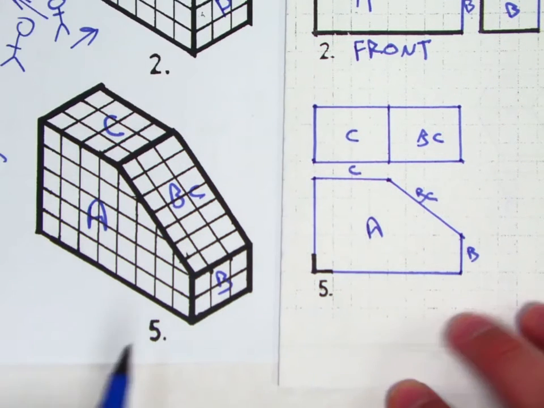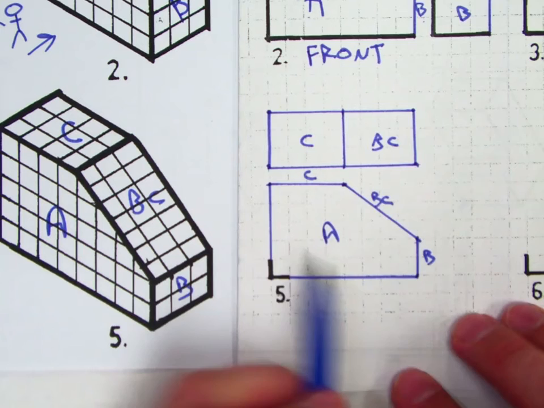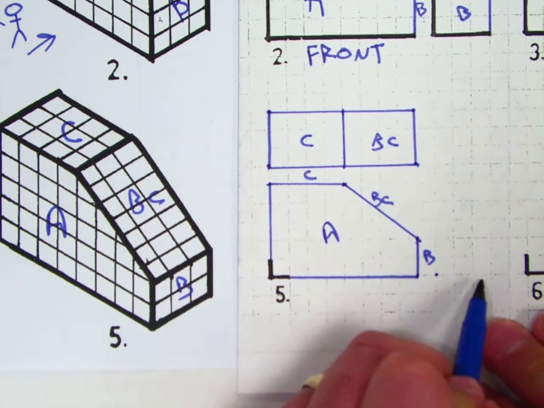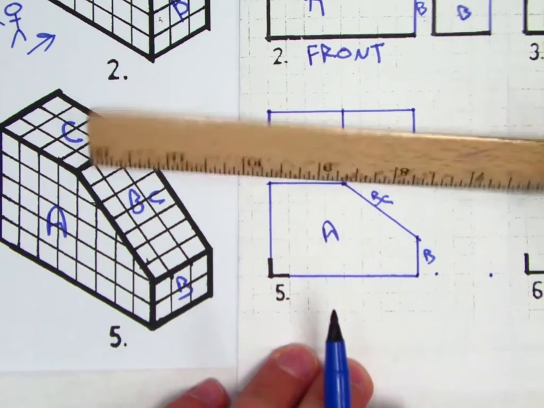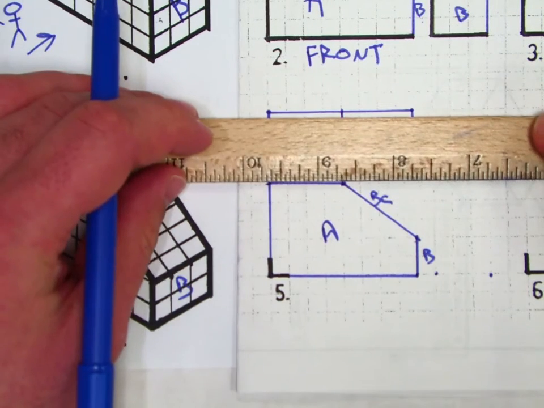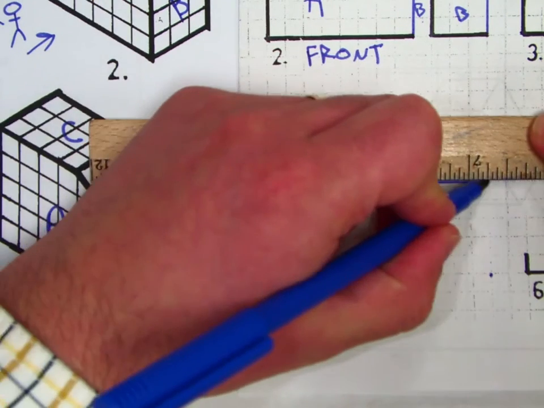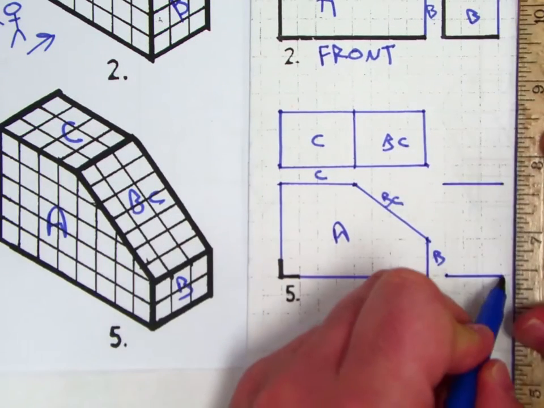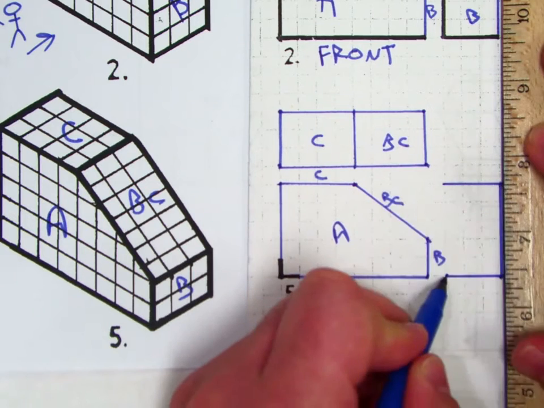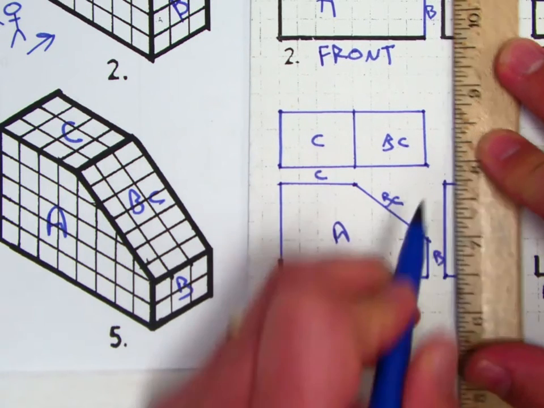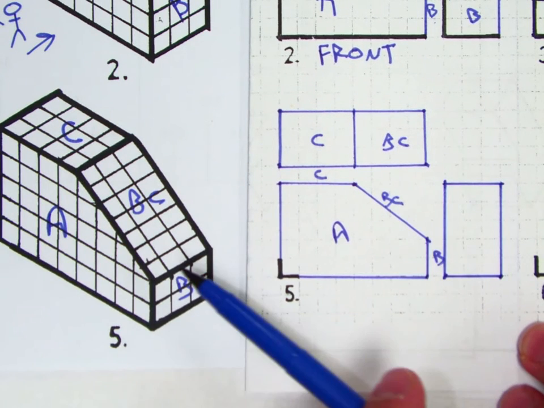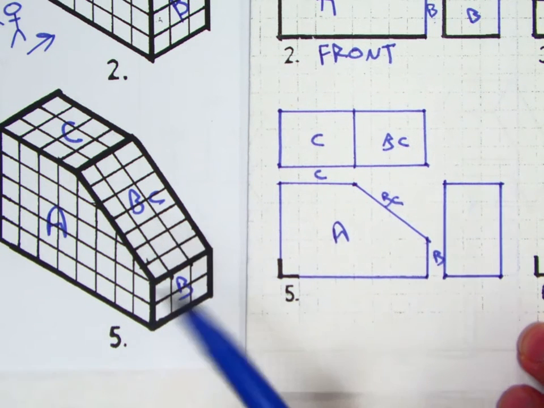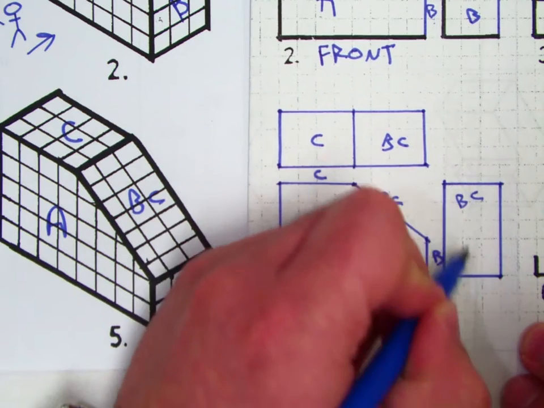Very good. Let's move on to the right. The right side view, we skip a block. I can count the number of blocks wide. And I automatically know that the height of my front view is the same as the height of my right side view. I know my object is 3 blocks wide because I counted. And as I look, I can view plane B and plane BC from my right side. Plane BC is on top.